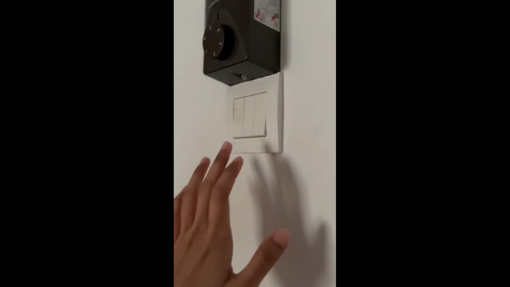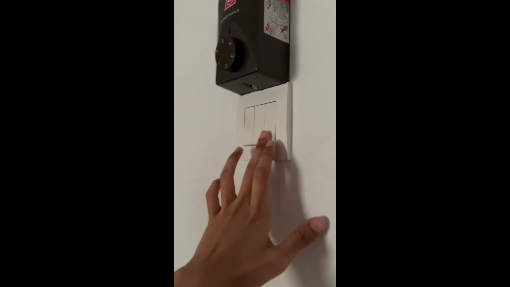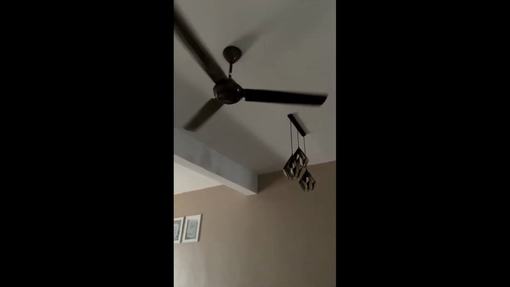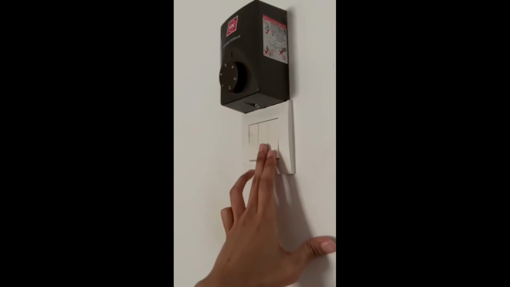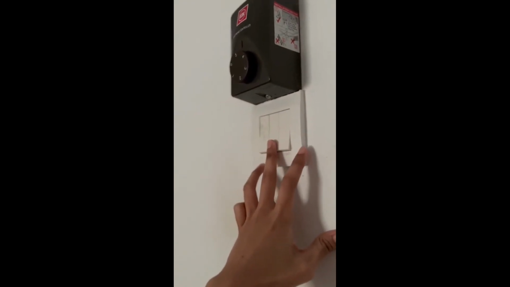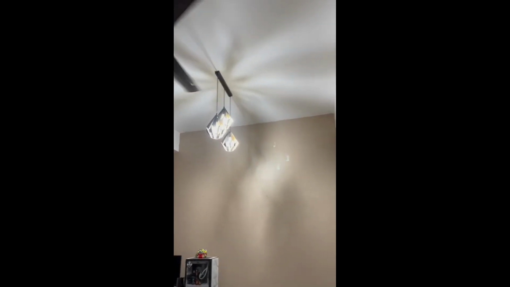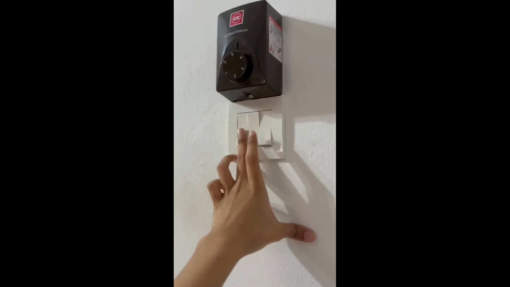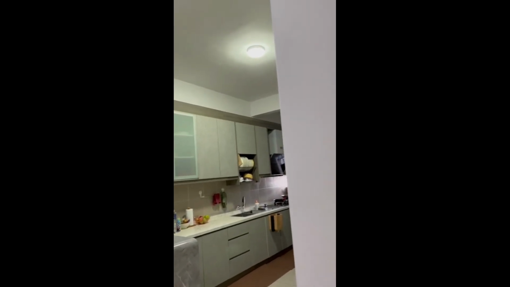This is the switch in the dining room. When I turn on this switch, the fan will turn on, and I turn off this switch, and when I turn on this switch, the lamp will turn on, and when I turn on this switch, the lamp in the kitchen will turn on.